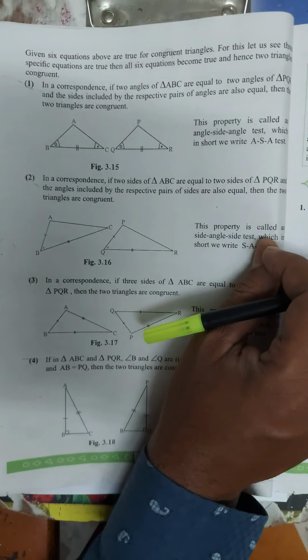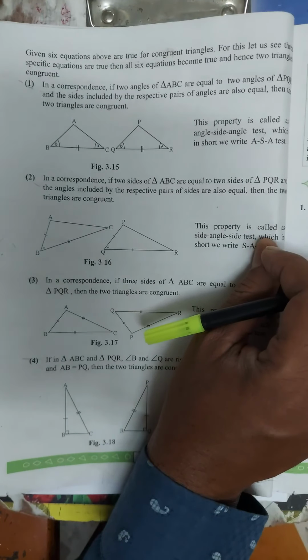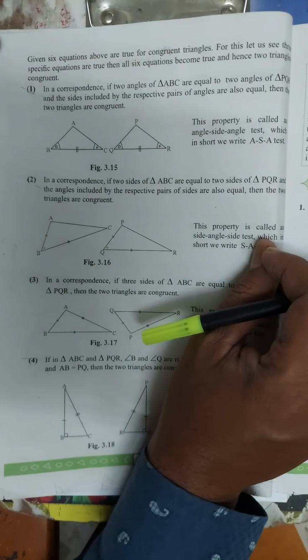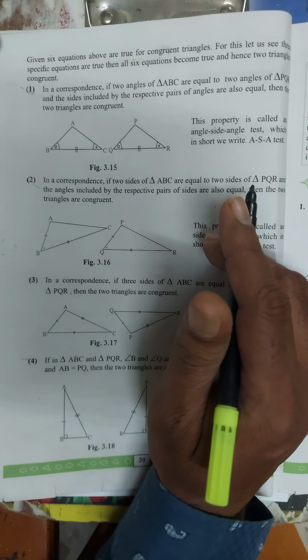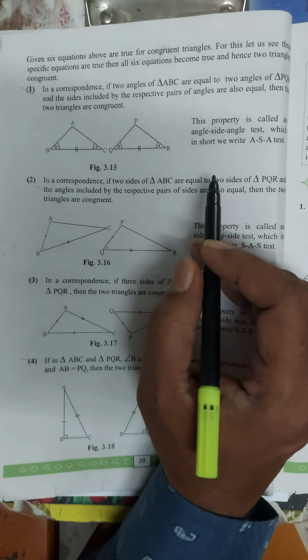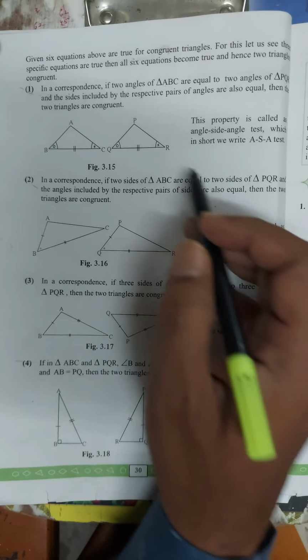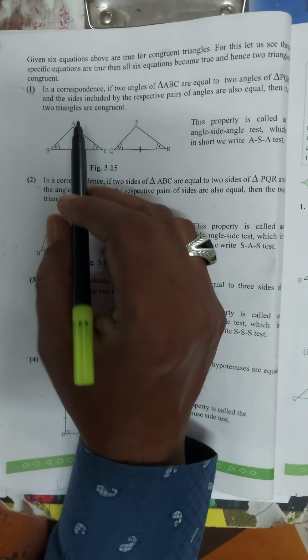Students, we are going to take a new concept and new property today. It is very important from the 9th and 10th point of view. So let's start our new topic and new video today. Today we are going to learn congruence of triangles. There are 4 important properties. You can call them tests also. Okay, so first, we'll just see the first one.